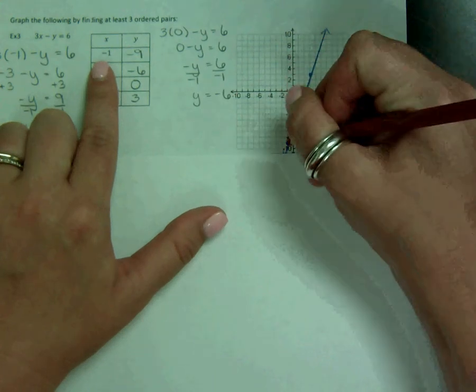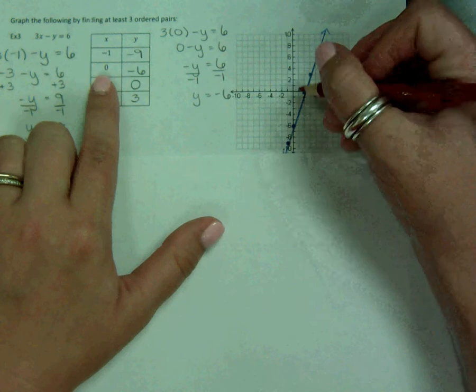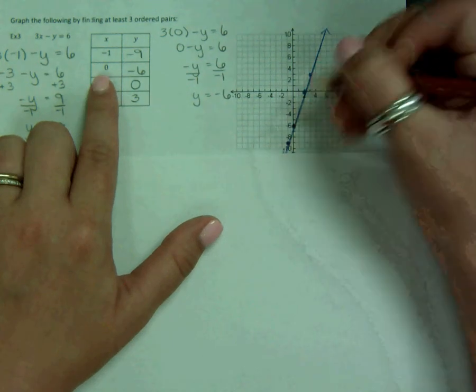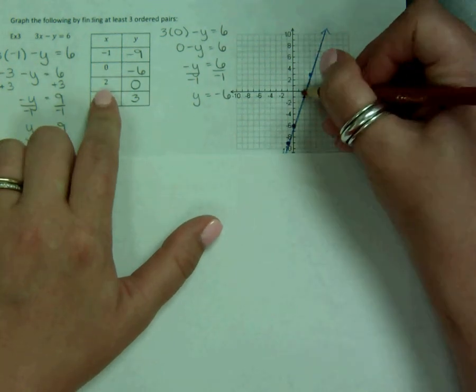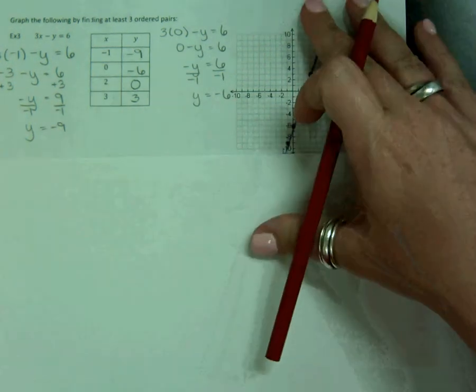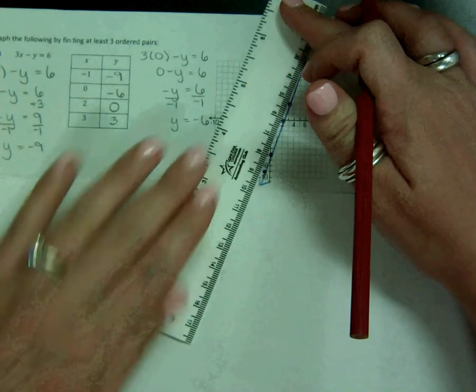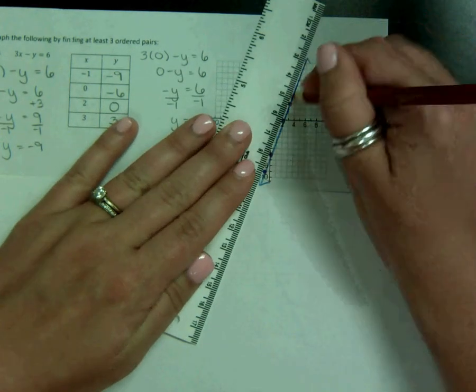From there, I plotted these 4 points. I plotted negative 1, negative 9 right there. I plotted 0, negative 6 right here. I plotted 2, 0, and I plotted 3, 3. If you did this correctly, they should all line up against your ruler and make a straight line.